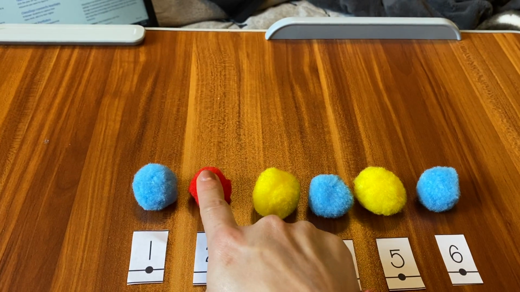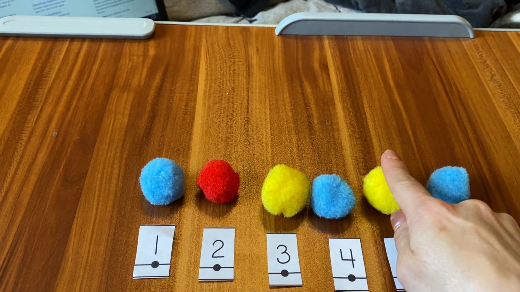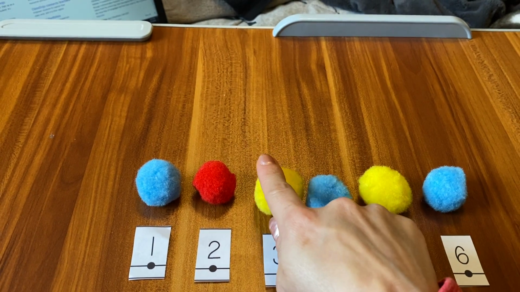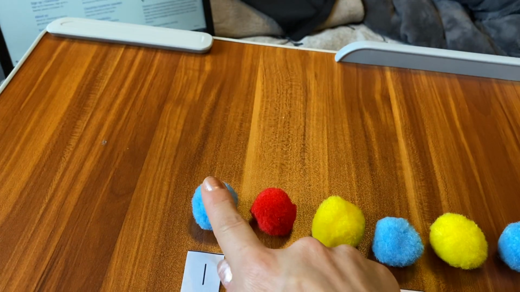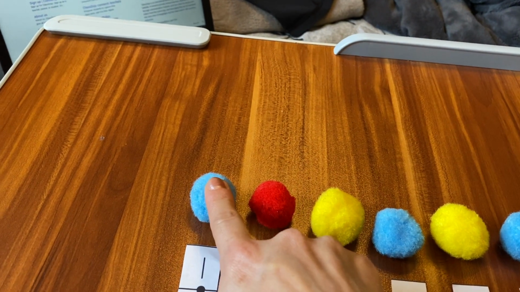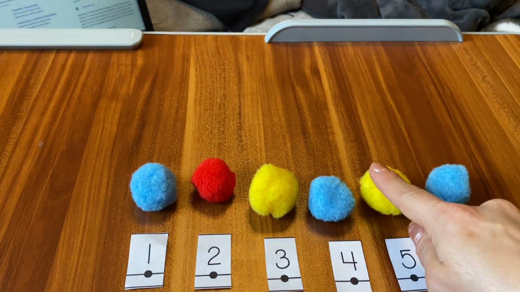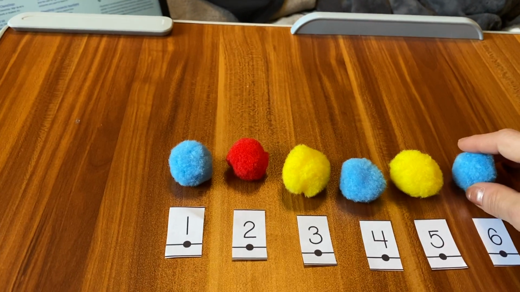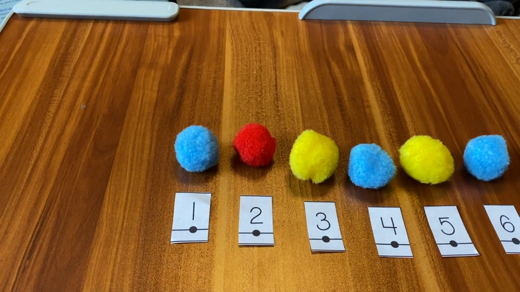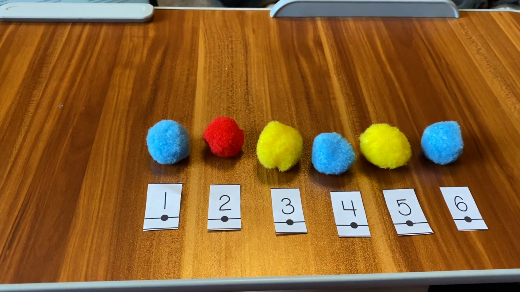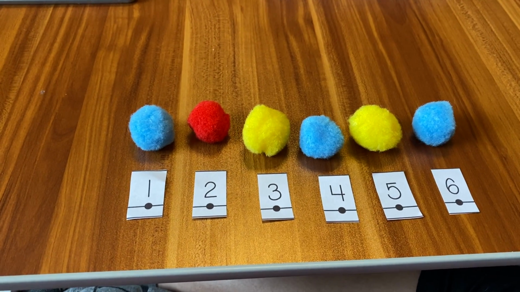1, 2, 3, 4, 5, 6. So now if he counts 1 twice, you want to get in there with a prompt and show him, and you can count them. 1, 2, 3, 4, 5, 6. Good. And then ask him to do it again. So you jumped in there with a prompt, just being proactive, to stop him before he got to the end, which is great.